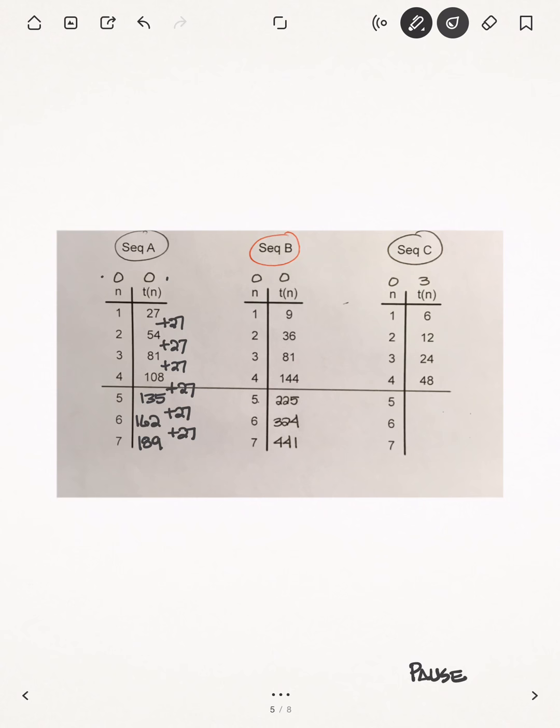Sequence B, you'll notice that I've already filled it in for you because that's the quadratic and there is a way to figure it out, but we haven't talked about it yet, so I'm just giving it to you. And then in sequence C, what did we do before? We multiplied by 2 each time. So I'm multiplying by 2 each year. So 48 times 2 is 96. 96 times 2 is 192. And 192 times 2 is 384.